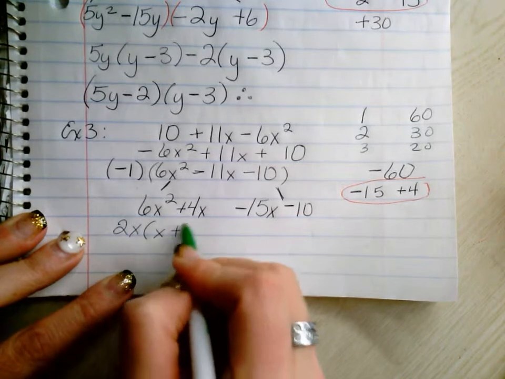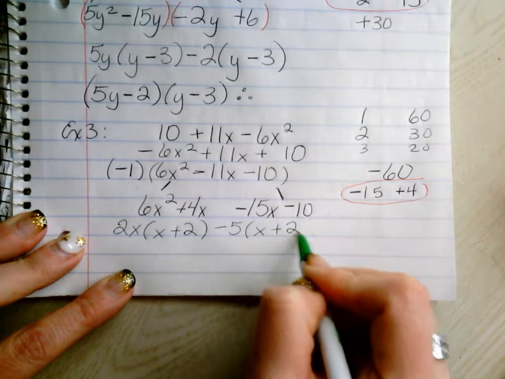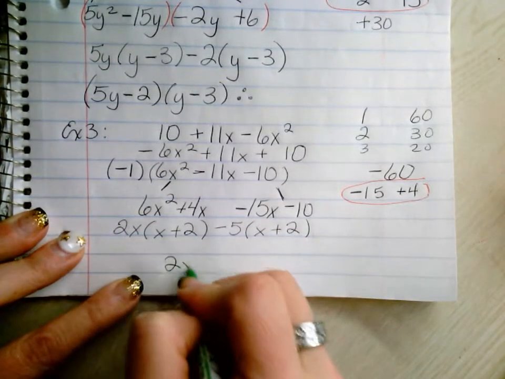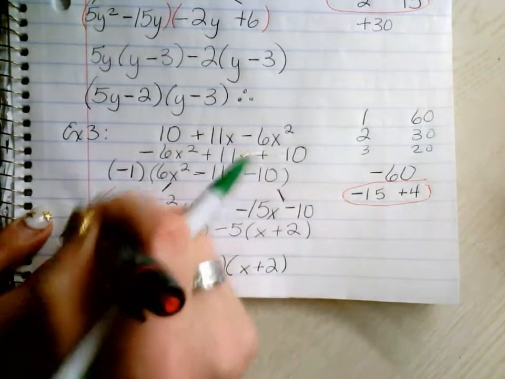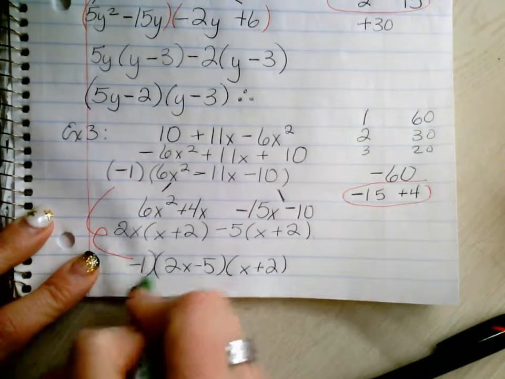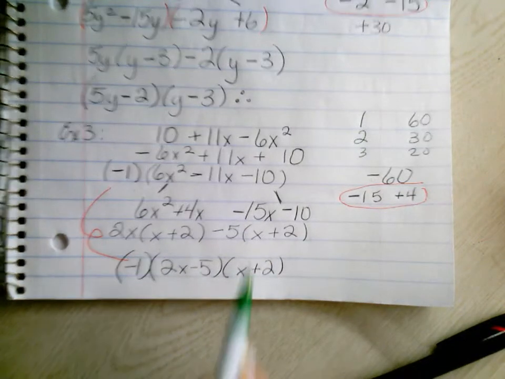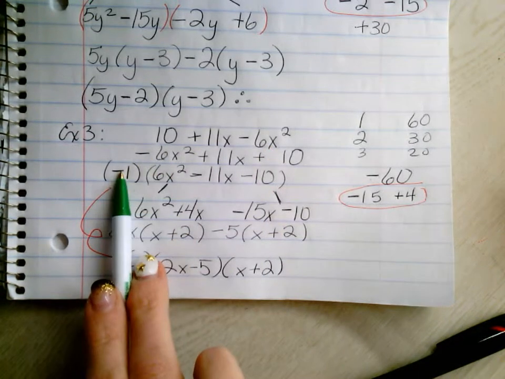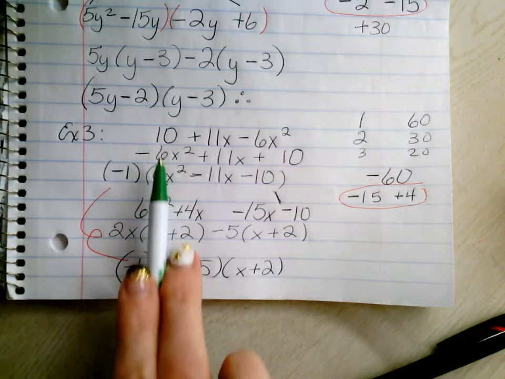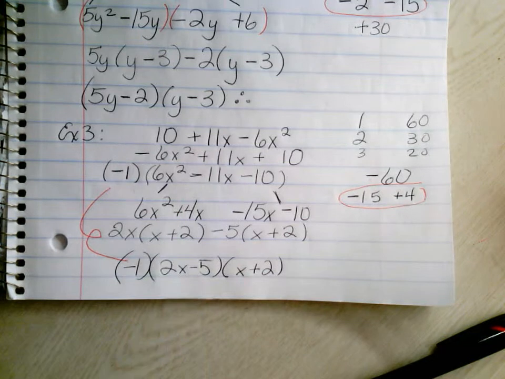2x, x plus 2, negative 5x plus 2, 2x minus 5, x plus 2, negative 1. There's your factor. So even if you have it in a weird order, flip it around with a negative, pull out that negative, and that changes the sign of everything by the opposite. You notice that? Everything got flipped because I pulled out the negative.